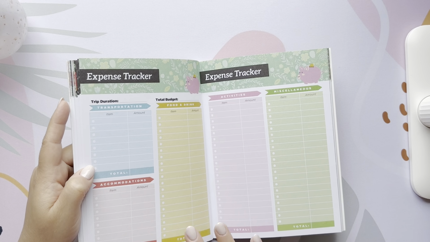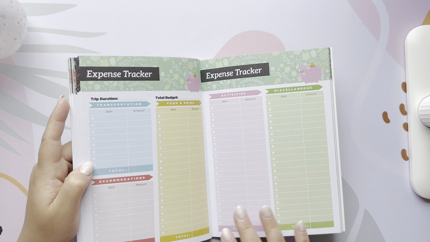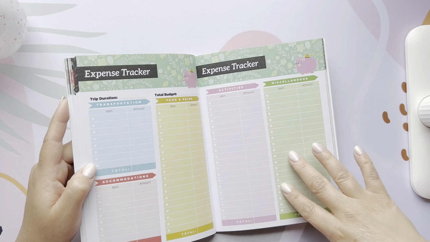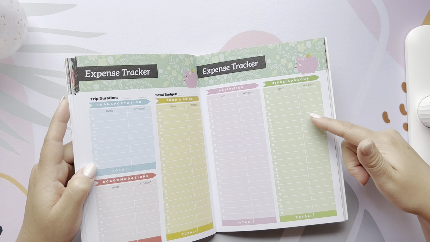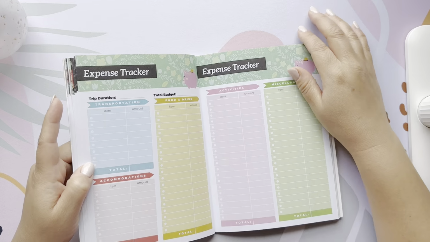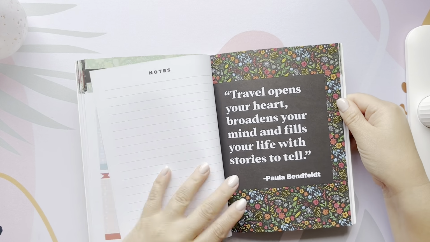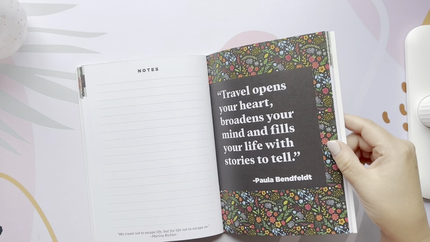You could definitely add some other categories, but I think that these are great categories to get started. I don't really know what other categories you would need, because there is a miscellaneous, and that could be things like maybe you stopped at a gas station on the way down and you got some snacks. I would definitely put any gas for your car under transportation. All right, so that is going to be the end of each little section in this little planner.